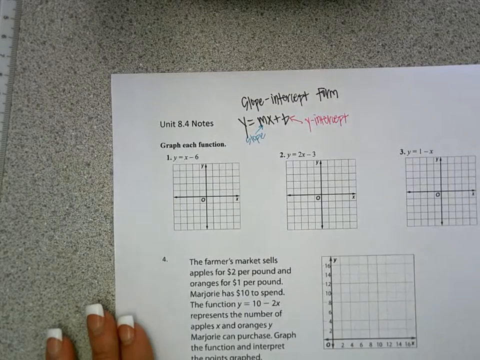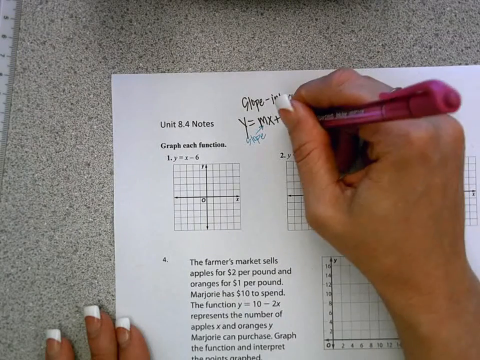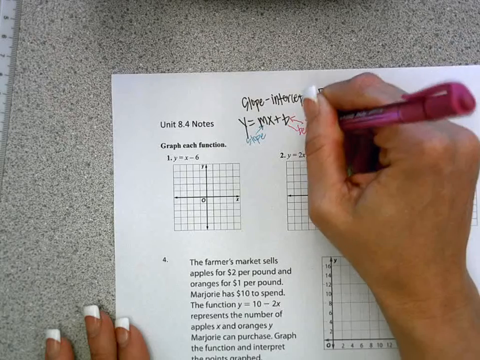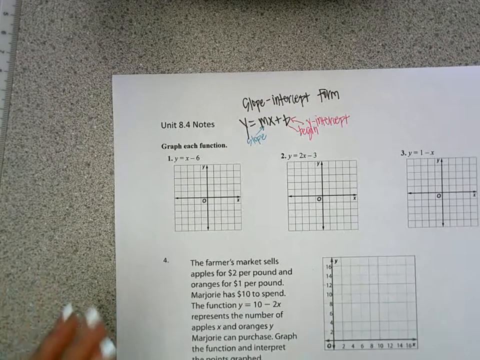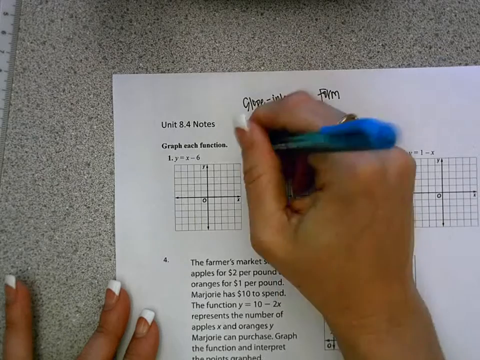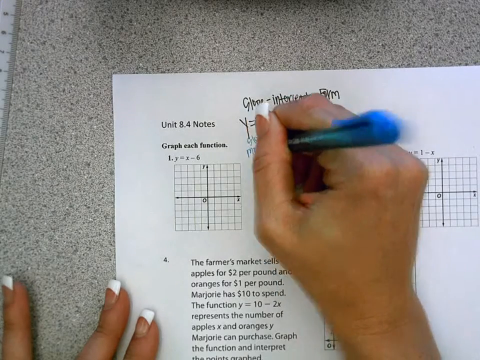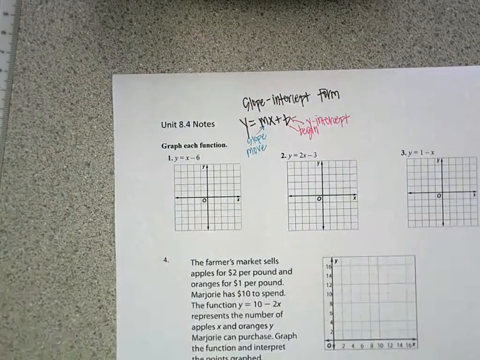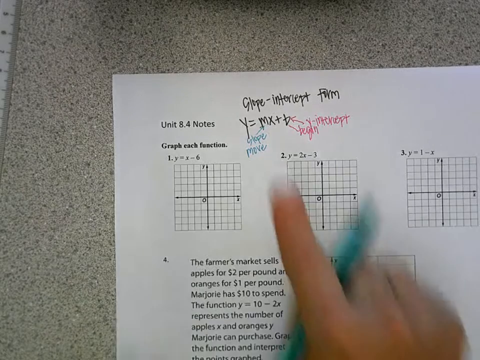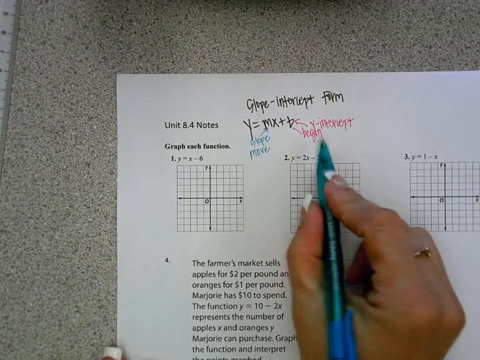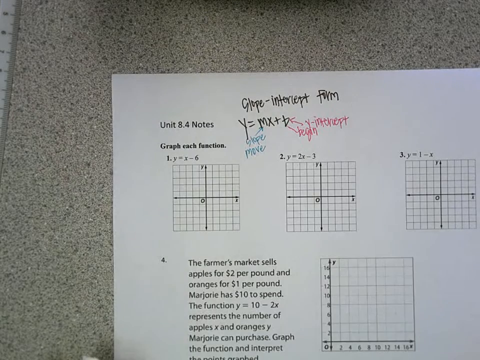I like to think of B as beginning, where to begin. I'll show you why in just a second. M stands for move. I have no idea why they picked M to stand for slope. So I say that B stands for begin and M stands for move.